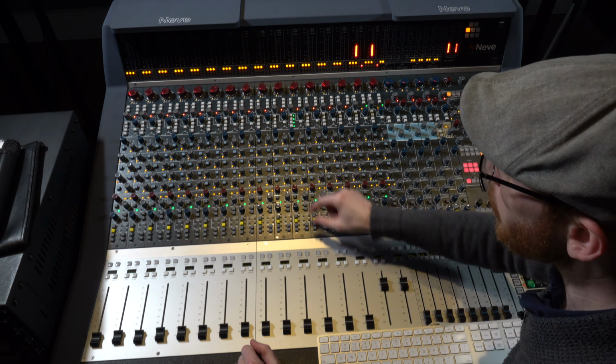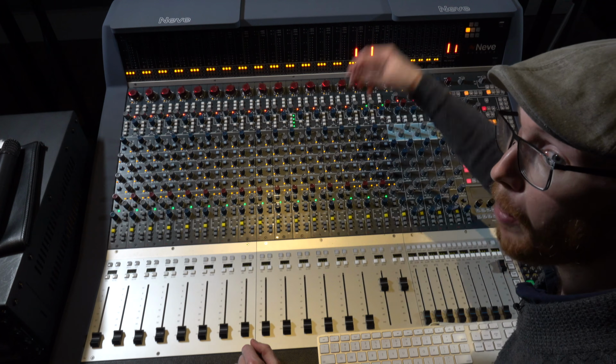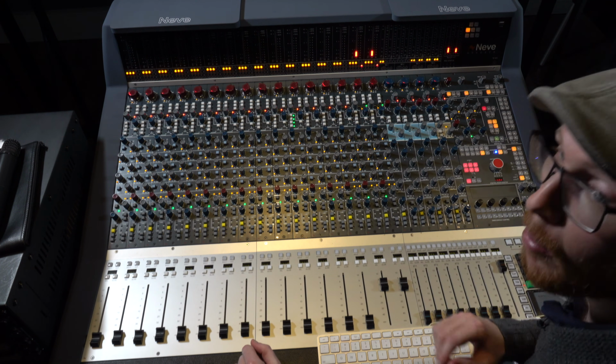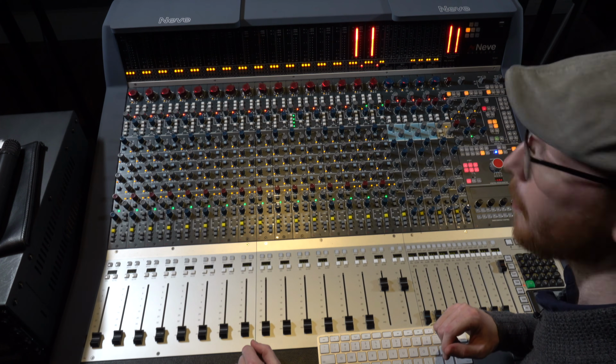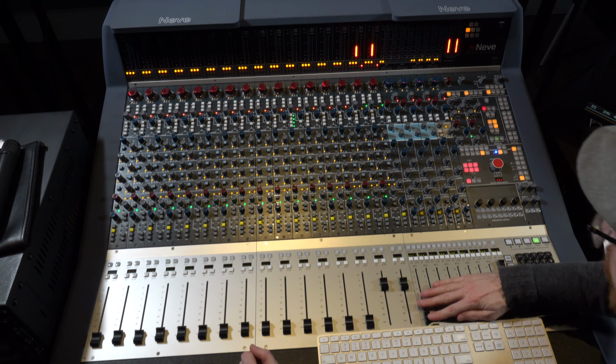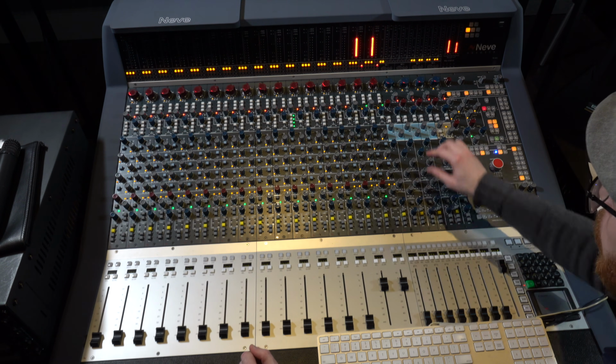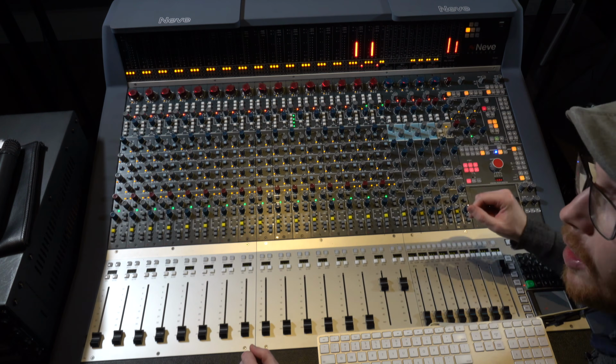We have the direct output, a monitor section for bringing signals back into the console for inline style monitoring, and of course our motorized faders down the bottom. On the right hand side here we have some 8-track faders, which are essentially our subgroups, and we can route those to auxiliaries. We have auxiliary masters in this light blue section over here.